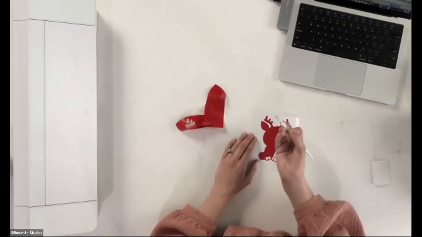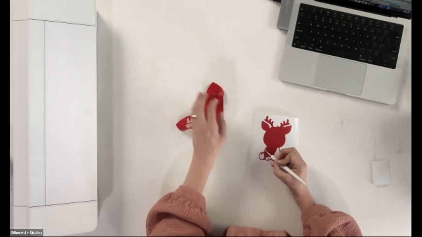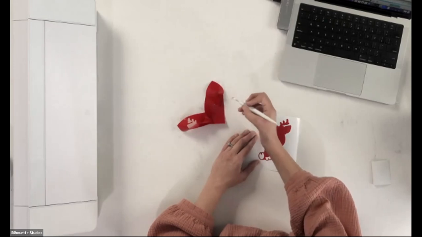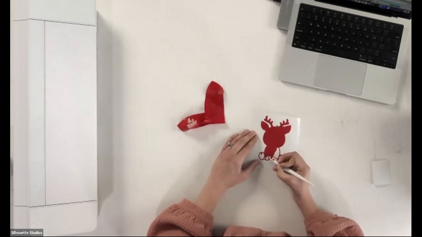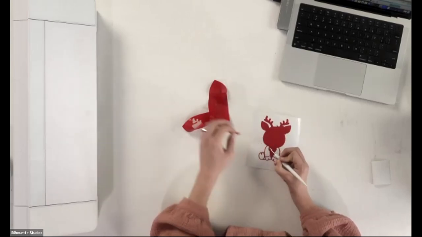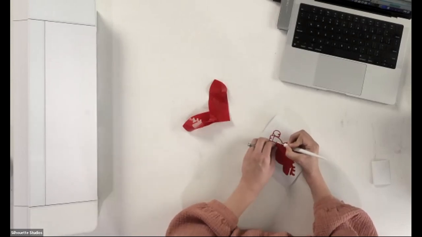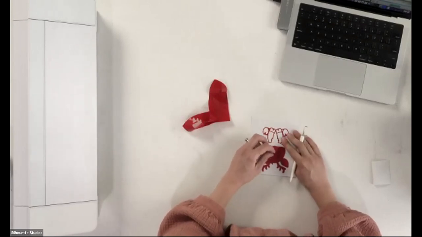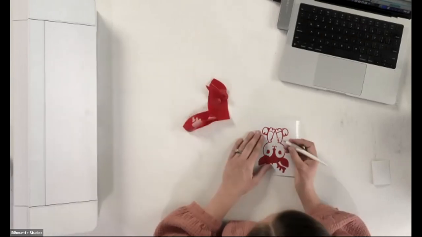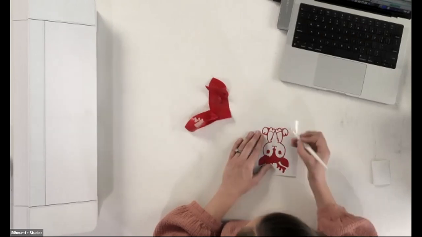And I'm using the Silhouette hook tool right here. And this does not come with your machine, but you can purchase it from Silhouette, or you can purchase a hook tool from Michael's. They have tons of different options that you can use. And if you don't have a hook tool, I've also used a toothpick before, which is a little bit more difficult, but it actually works better than you might expect. So just make sure you have something that you can use to pull those pieces away. And this cut so well, it's just coming out super, super easily, even these little tiny pieces.